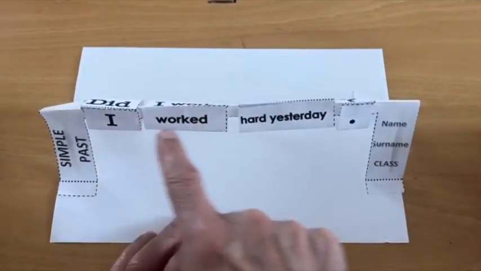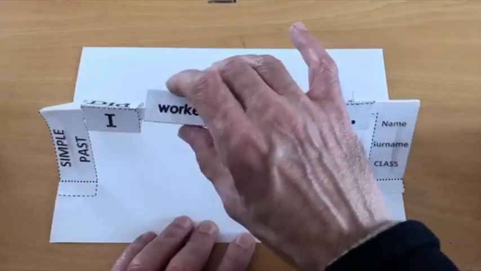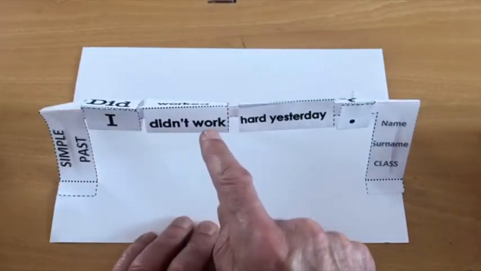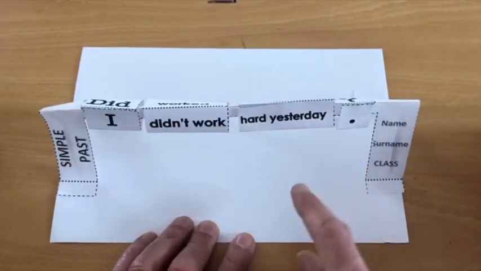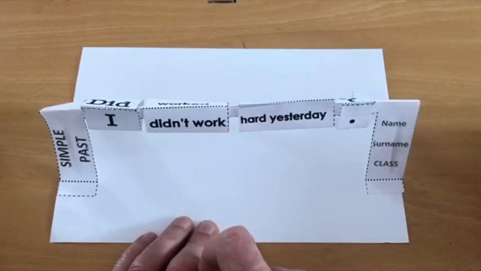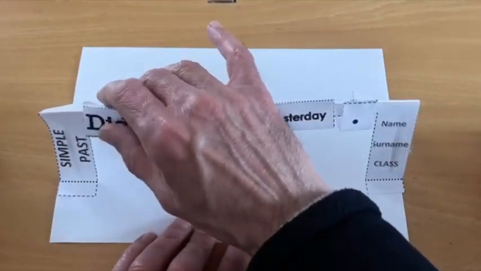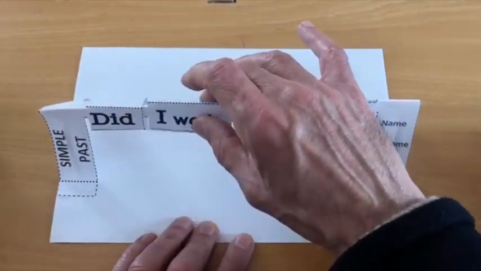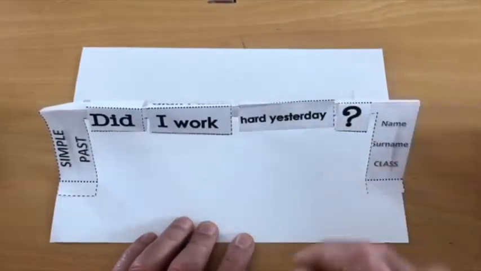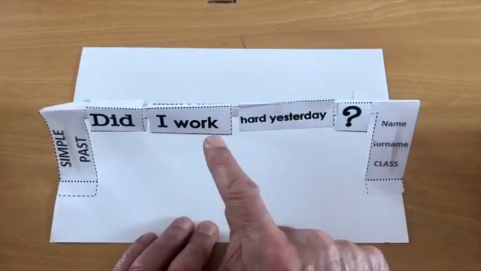Affirmative. I worked hard yesterday. Negative. I didn't work hard yesterday. Important. There is no ed here. Interrogative. We change and question mark. Did I work hard yesterday? There is no ed.